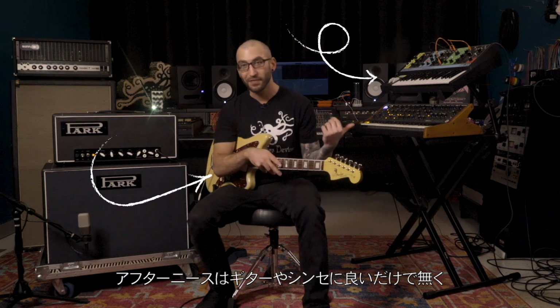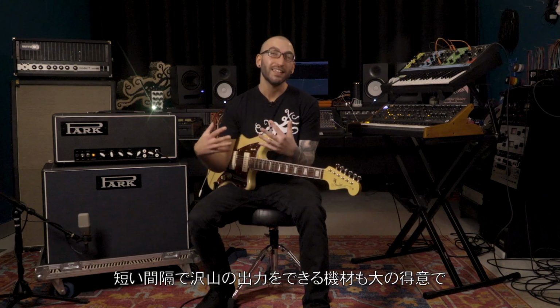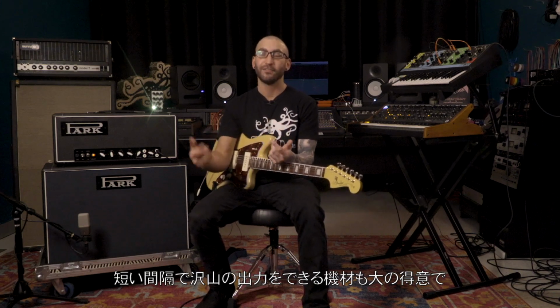The Afterneath isn't only awesome on guitars or synths, it loves just about any input source with tons of transient information. So I programmed a drum loop to play into the pedal, and I'm going to manipulate the controls on the Afterneath so you can hear how expressive and flexible it can be.